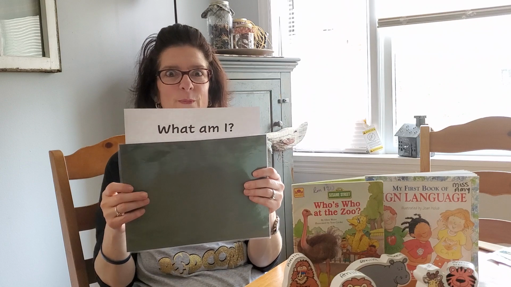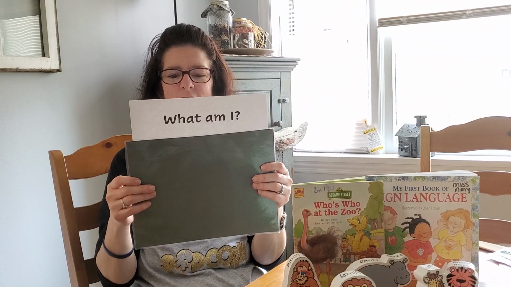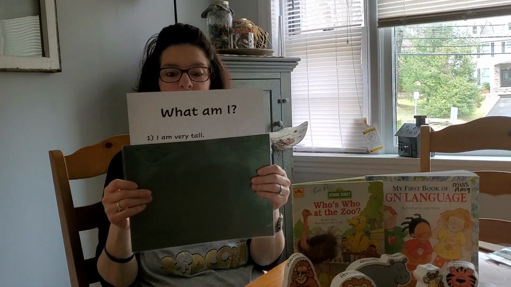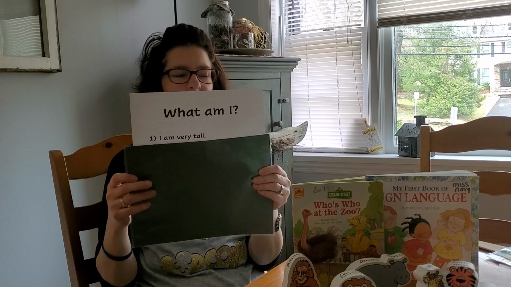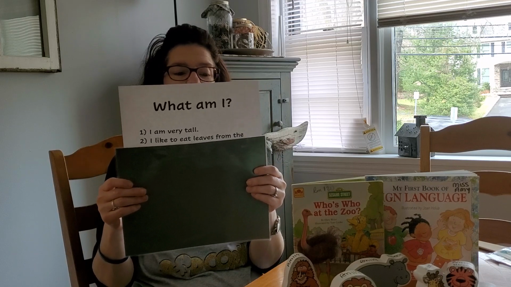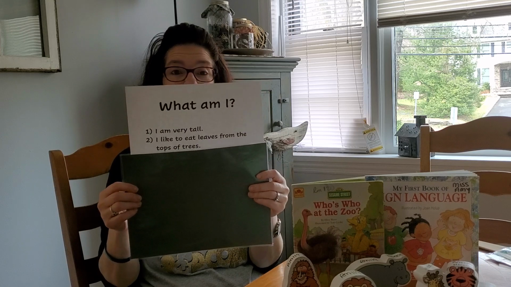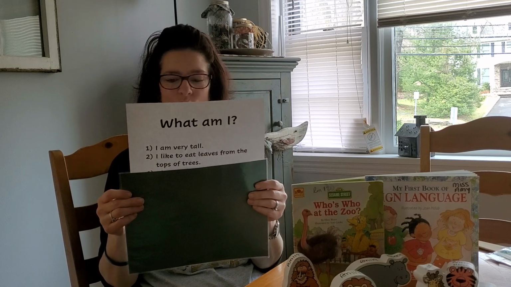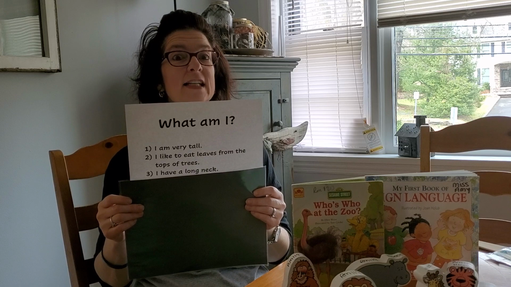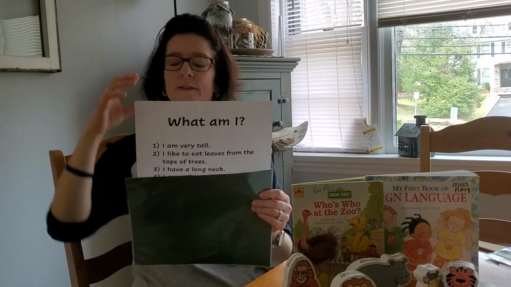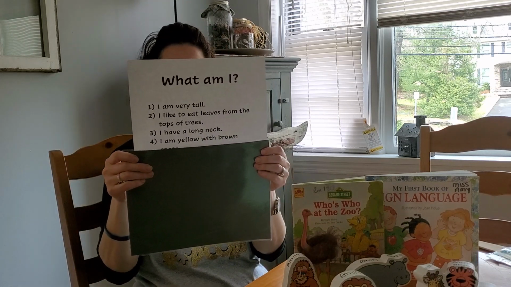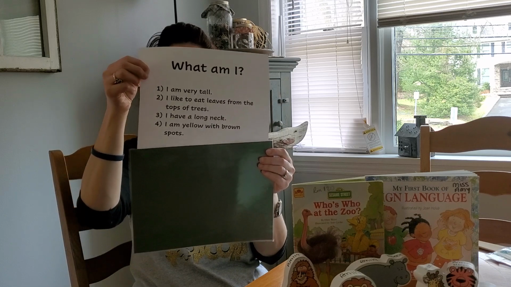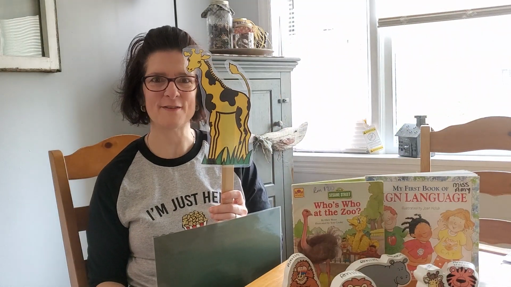Okay, what am I? I am very tall. I like to eat leaves from the tops of trees. I have a long neck. Here's a clue. I'm yellow with brown spots. What am I? If you guessed a giraffe, you're right. It is a giraffe.